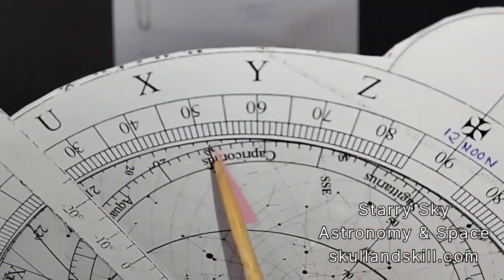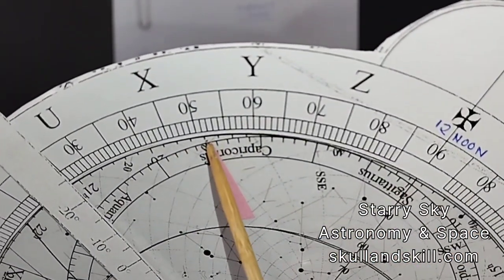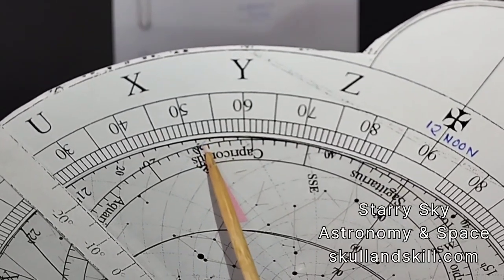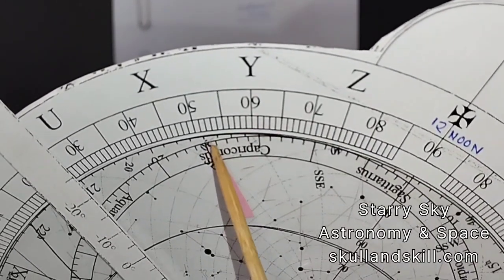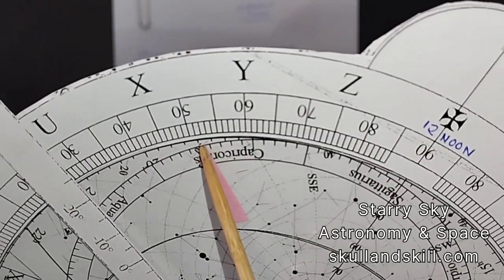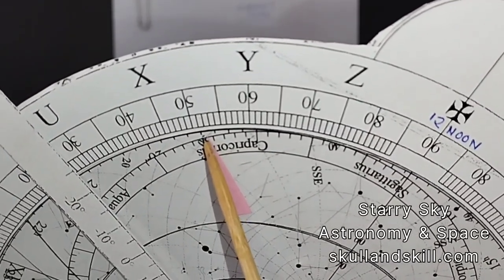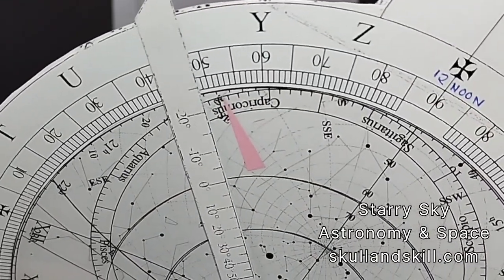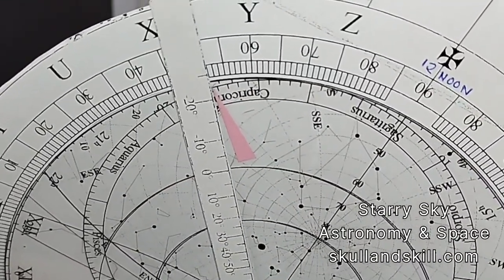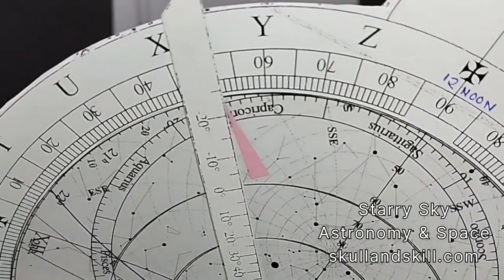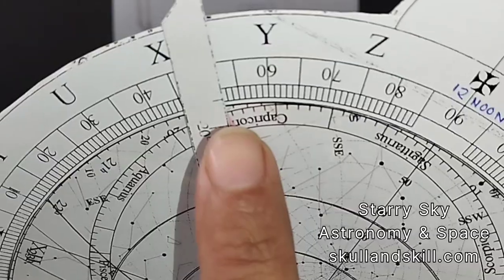We have matched it. Look carefully. Behind this transparent sheet, that is 30 degree and the arrow is matching with it. The arrow is at 19 degree Capricorn. It's matching with the 30 degree altitude circle. Hold it like this. Do not let it move. This rule you have to shift, you have to rotate and align with this point, the matching point.